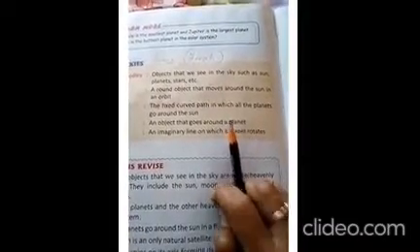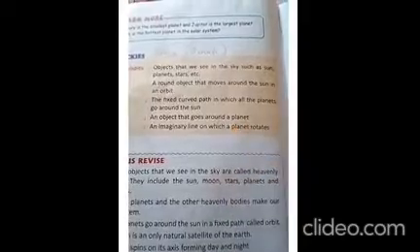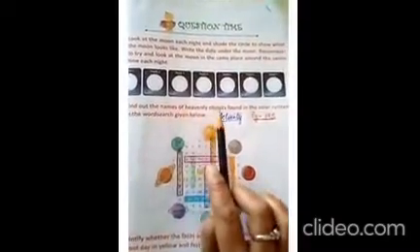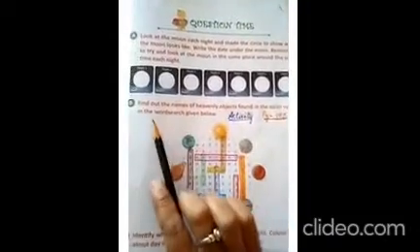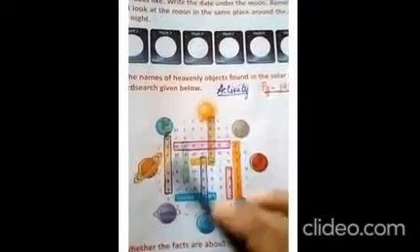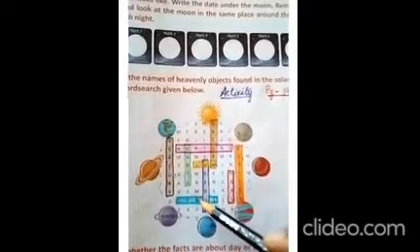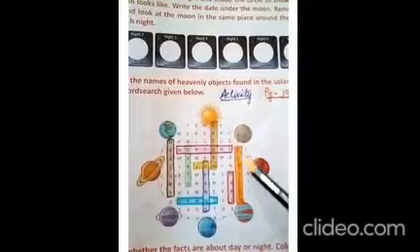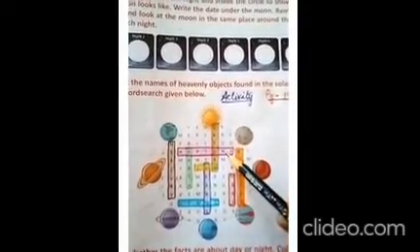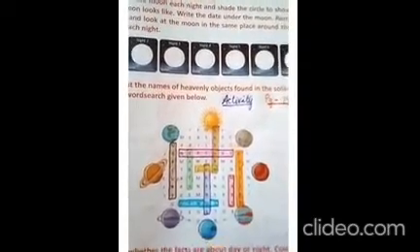And I am giving you one more thing to do, the activity which is given on page number 195. Now this is the activity on page number 195. What you have to do is find out the names of heavenly body objects found in the solar system in the word search given below. So this is the word search. I have done the activity for you. You also do it. We have found Sun, Mercury, Venus, Earth, Mars, Jupiter, Saturn, Uranus and Neptune. So all the planets and the sun. The names are given here in the word search. You do this activity today.